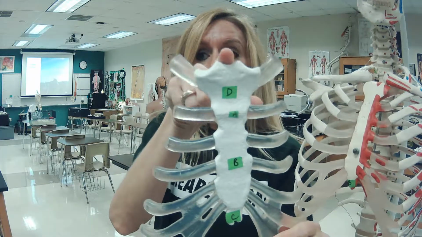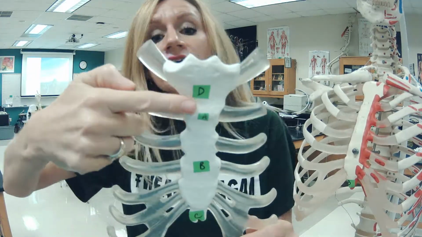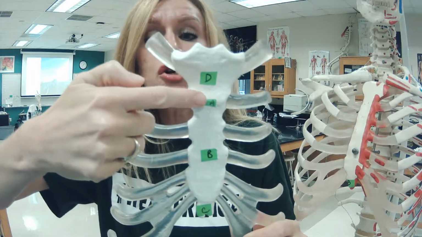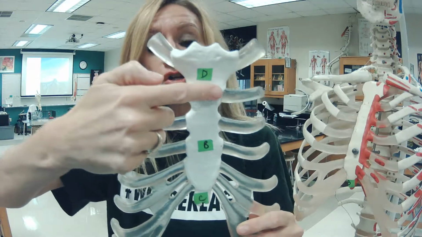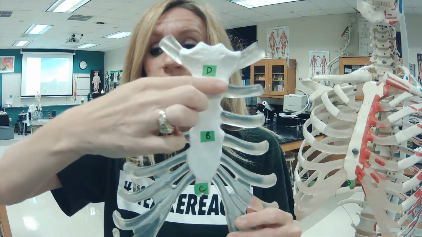That jugular notch is part of the manubrium. If you go down inferior to that, you'll feel a little ridge running transversely. That is the manubriosternal joint. It's a little ridge that kind of juts out. You might be able to palpate that.